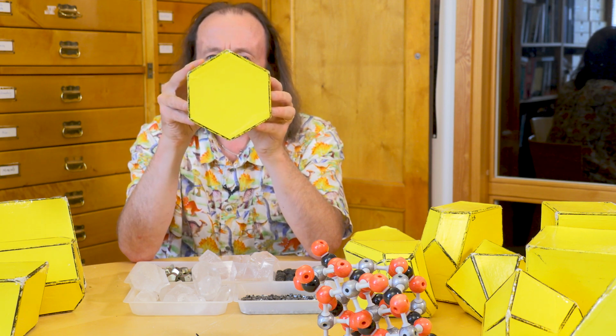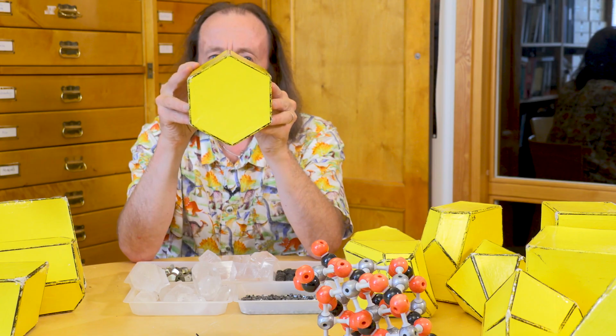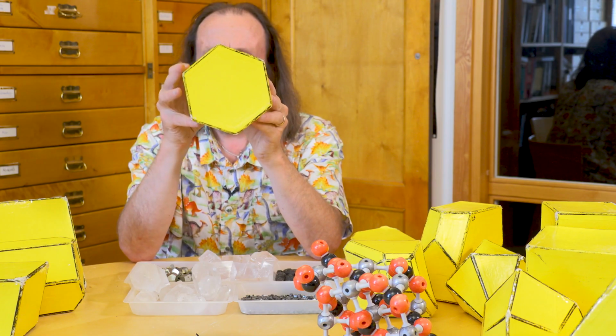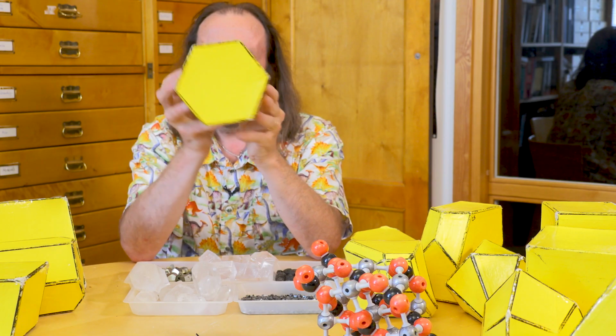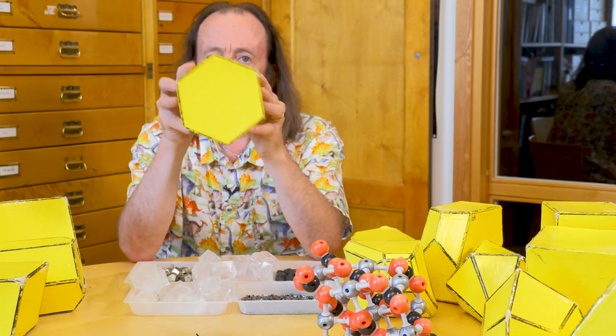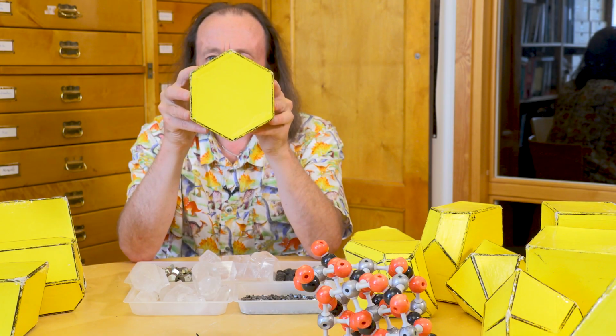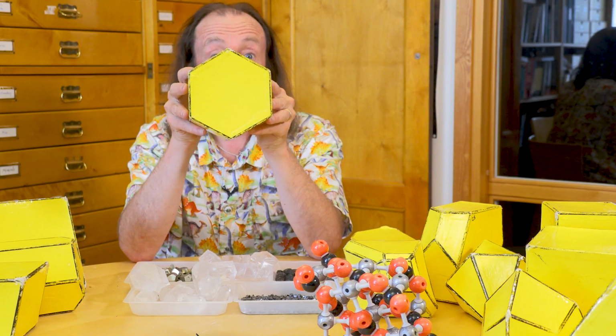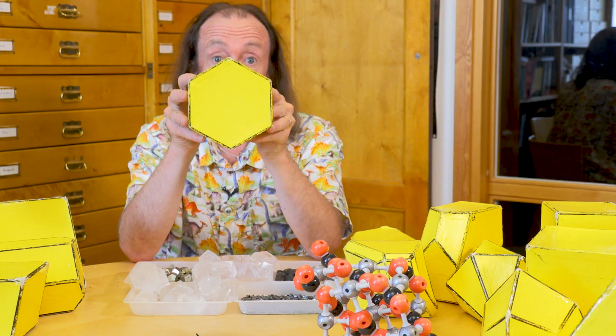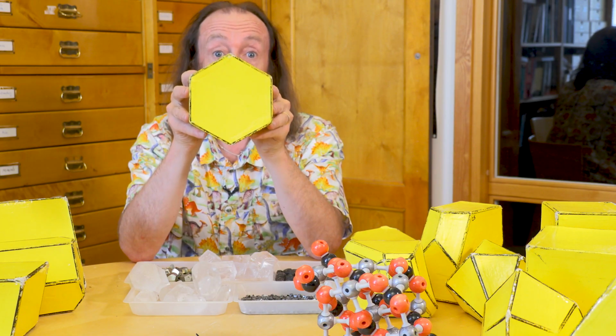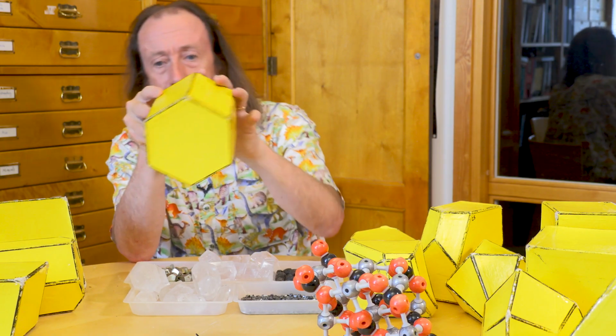I'll do that one more time. 1, 2, 3, 4, 5, and 6. So that's the hexagonal crystal system. It's defined by one six-fold rotational axis.